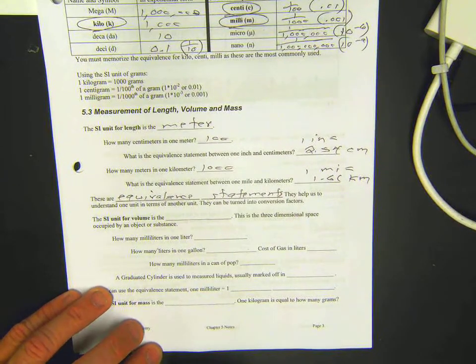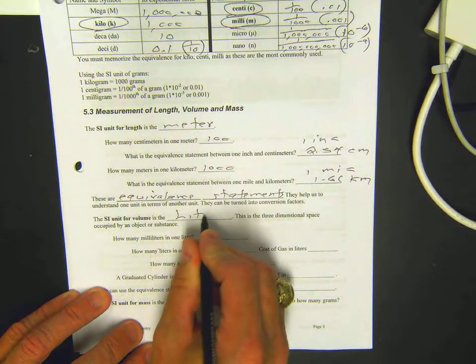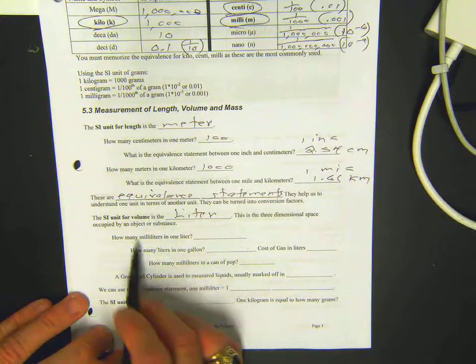The SI unit for volume is the liter. All right, this is the three-dimensional space. You got to think about how high, depth, length, and width of something has.